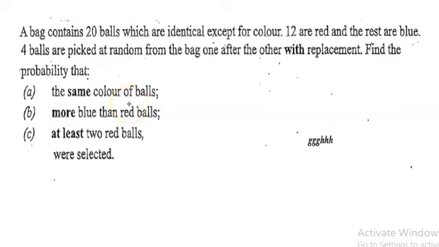In this video, I'm solving question number 12 of WASSCE 2022 November. Okay, let's start. A bag contains 20 balls which are identical except for color. 12 are red and the rest are blue. 4 balls are picked at random from the bag, one after the other with replacement. We have to find the probability of one, the same color of balls, two, more blue than red balls, three, at least 2 red balls were selected.